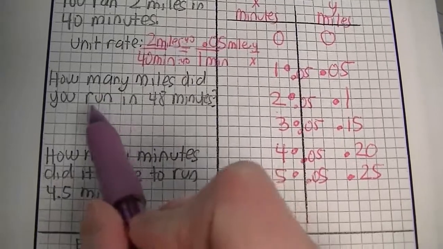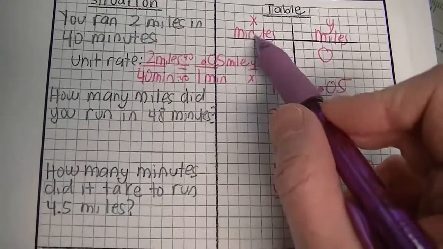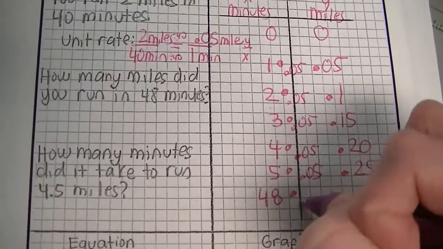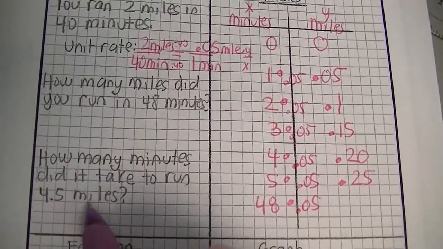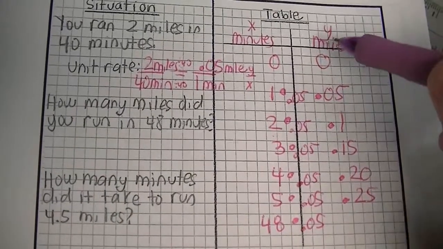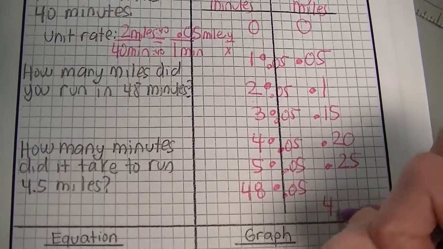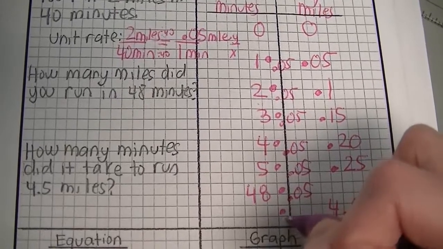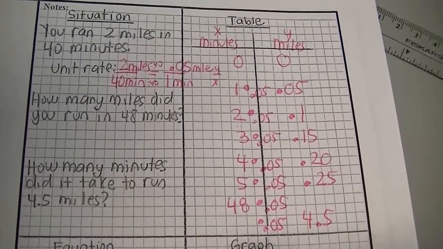Let's figure this out. How many miles did you run in 48 minutes? 48 is minutes. I know I got to multiply by this unit rate. And then how many minutes did it take to run 4.5 miles? So that's 4.5 miles. It goes in this miles department. Looking at 4.5, I knew I had to take that x value and multiply it by the unit rate of 5/100ths, okay?